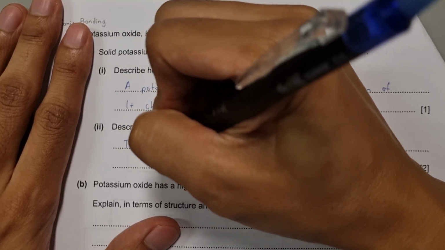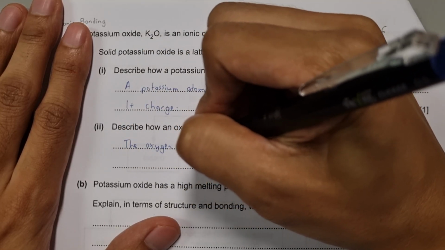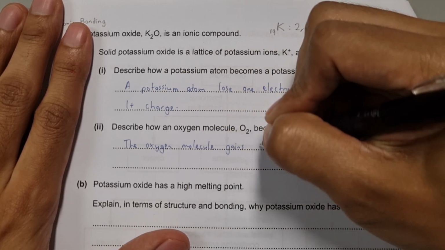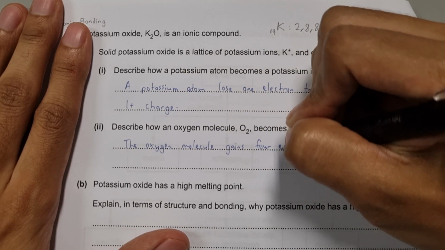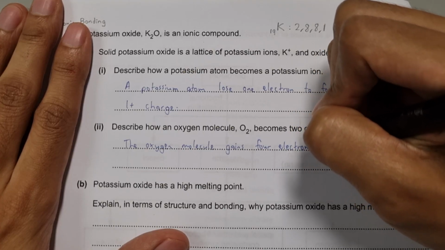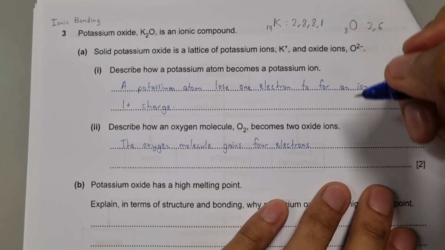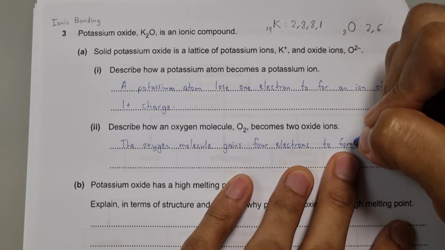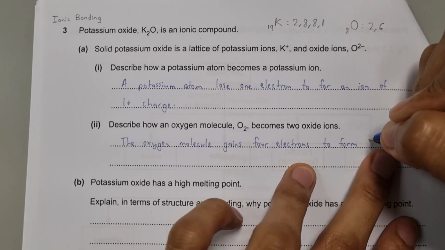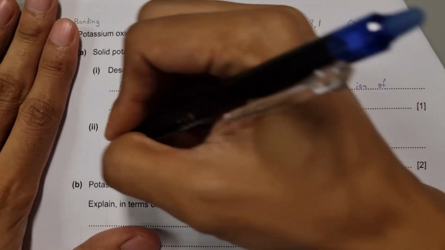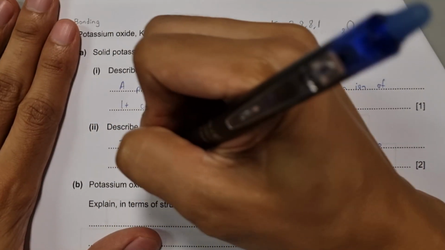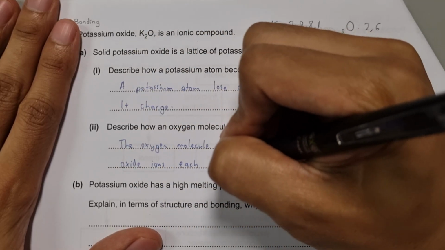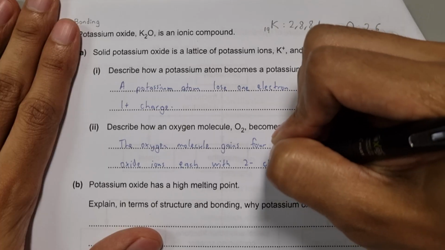The oxygen molecule gains 4 electrons to form 2 oxide ions, each with 2 minus charge.